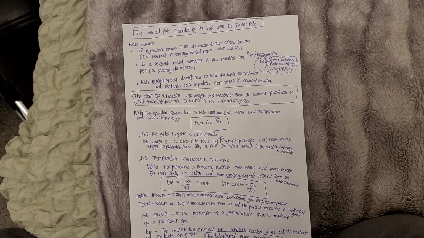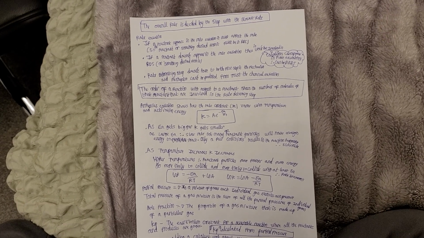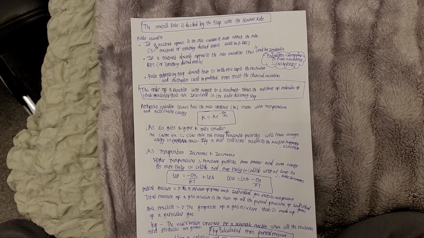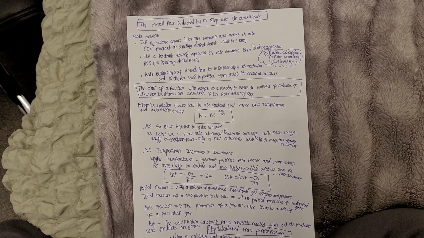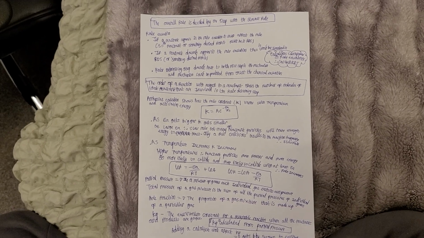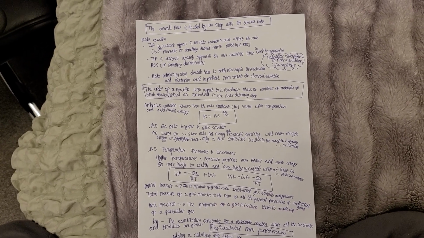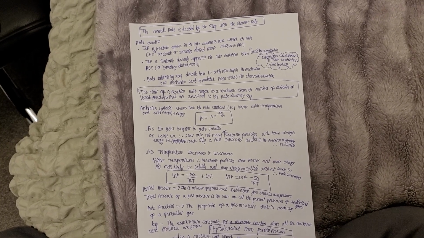The Arrhenius equation shows how the rate constant k varies with temperature and activation energy: k = Ae^(-Ea/RT). As Ea gets bigger, k gets smaller. Why? With a large activation energy the rate is slow, as not many of the reactant particles will have enough energy to react. Only a few collisions result in a reaction happening, therefore the rate is slow.